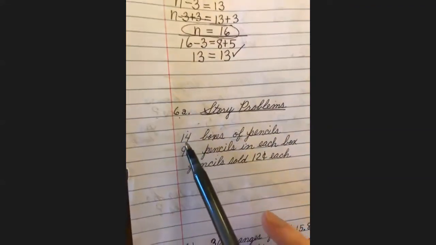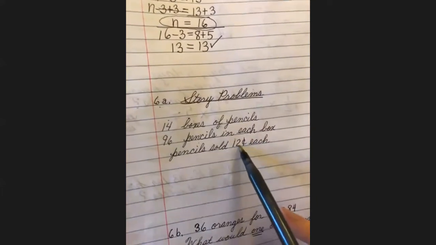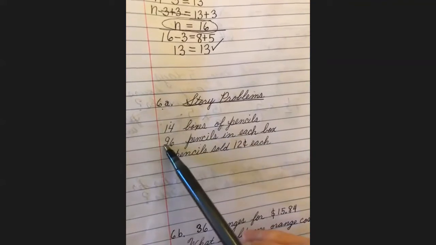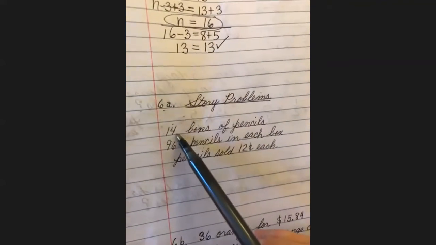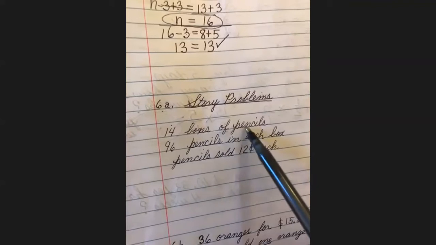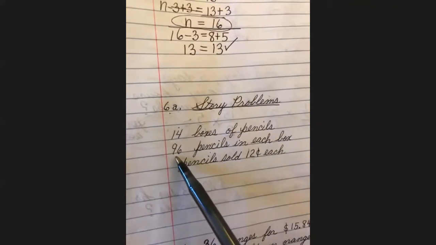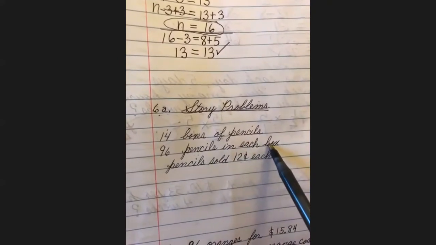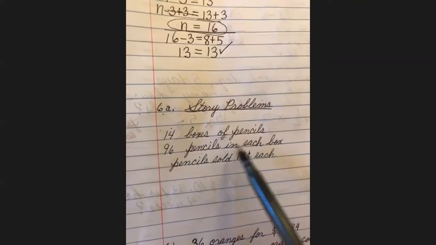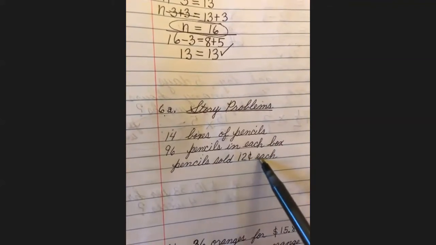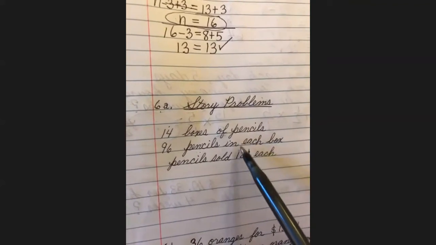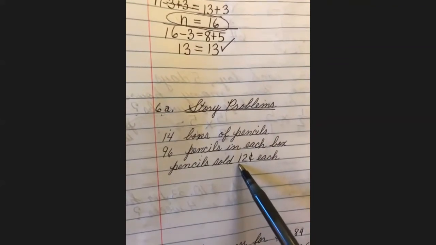And what I did on my papers, I simply wrote down the information I have to solve it. So look for numbers and then the things that the numbers represent. So 14 is for the boxes of pencils. 96 is for the number of pencils in each box. And the pencils were sold for 12 cents each. This is all the pertinent information I need to solve my story problem.